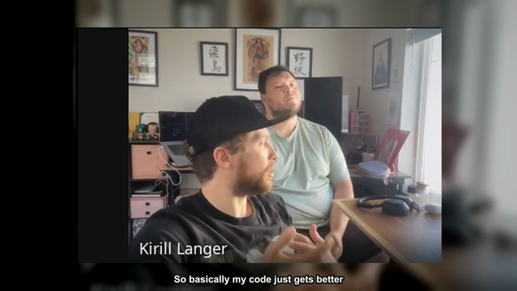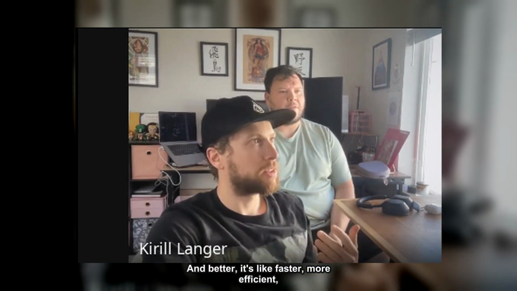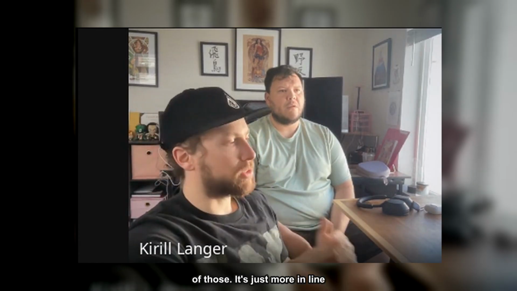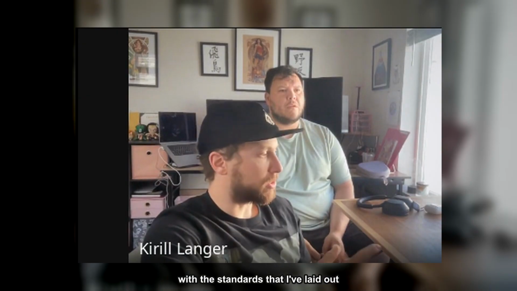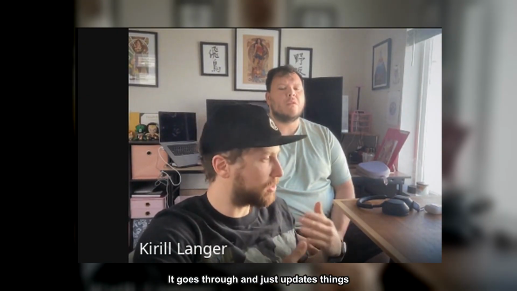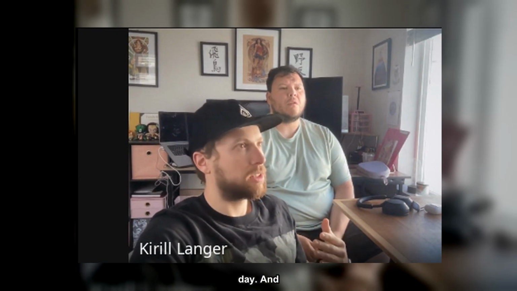So basically my code just gets better every day automatically, right, in my backend. And better, it's like faster, more efficient, clearer. Yeah, any one of those. It's just more in line with the standards that I've laid out in the agents.md file. So like I laid out standards, it goes through and just updates things, makes them a little bit better every day.